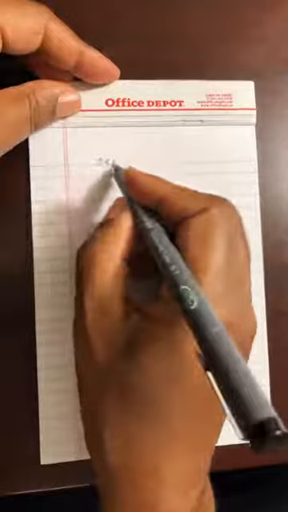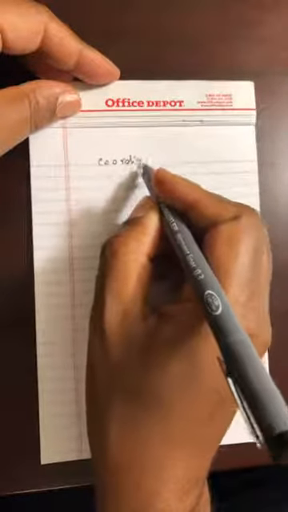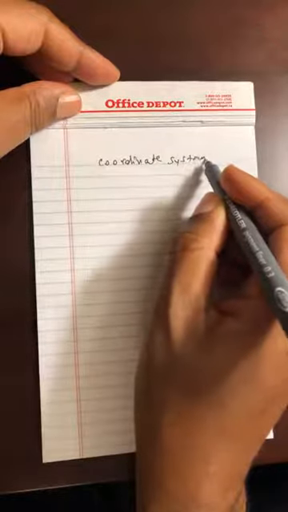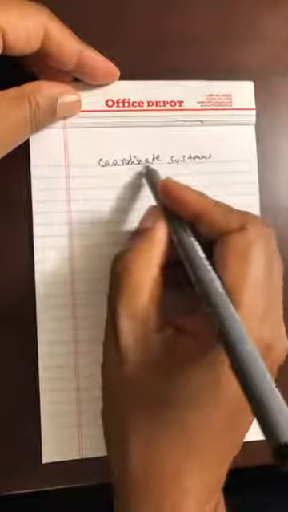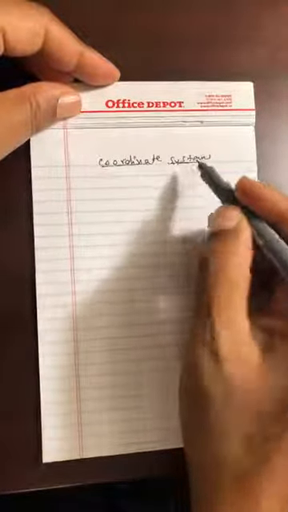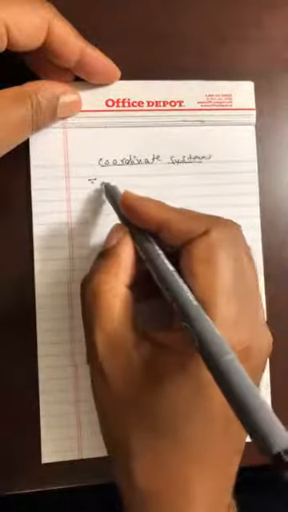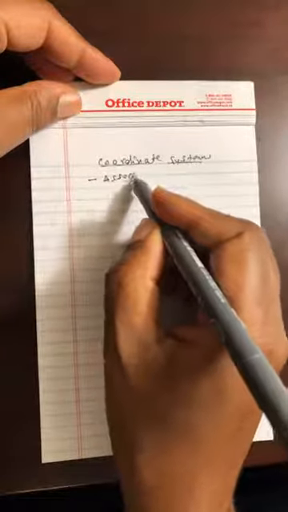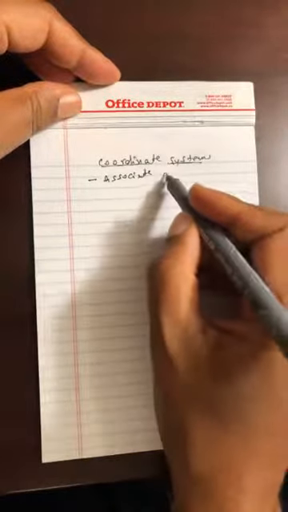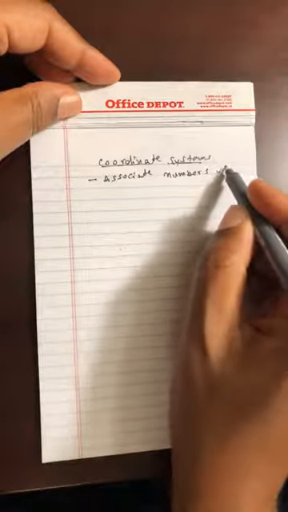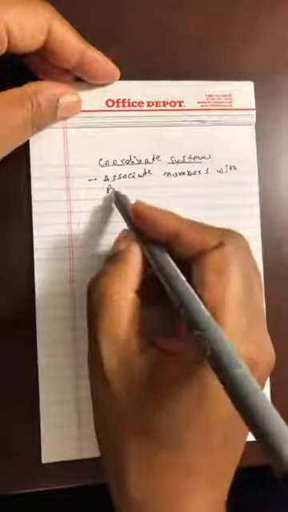Now let's look at coordinate systems. Coordinate systems are systems that associate numbers with points.